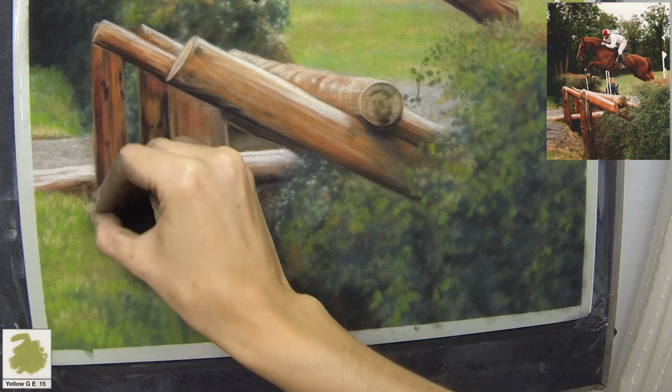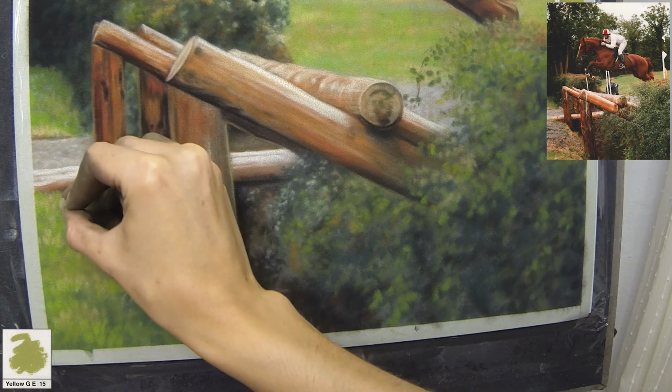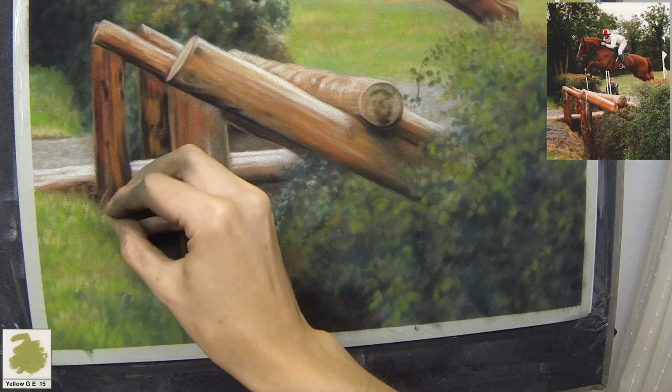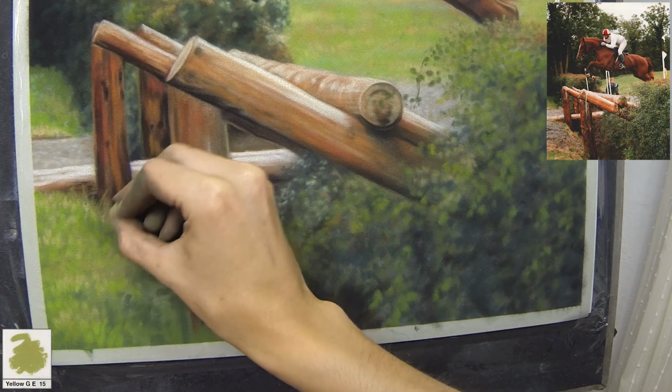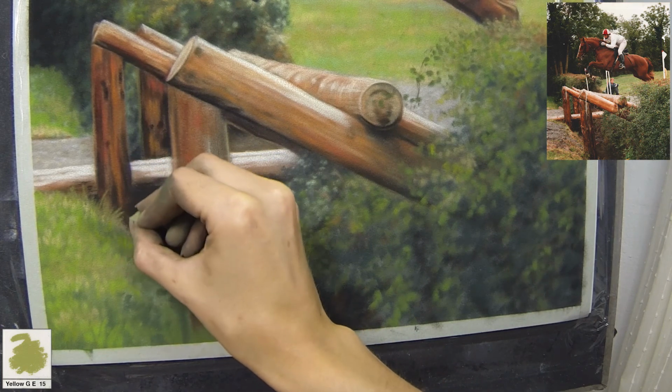So final few marks with a smaller shard of green pastel, just adding a few smaller details around the bottom of the jump.